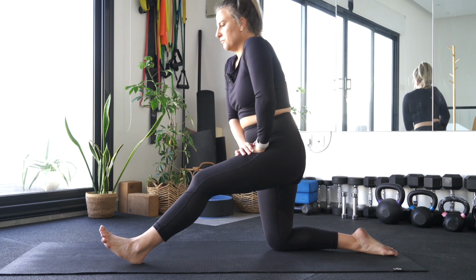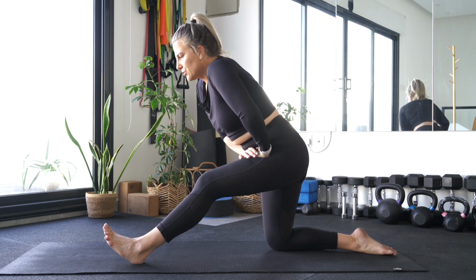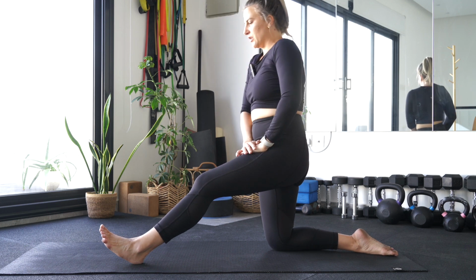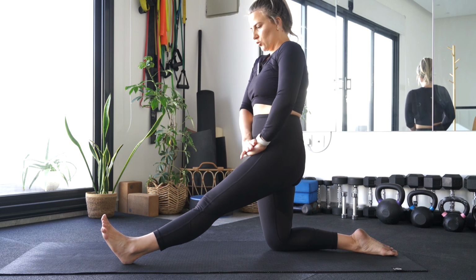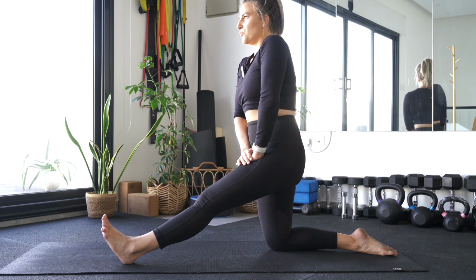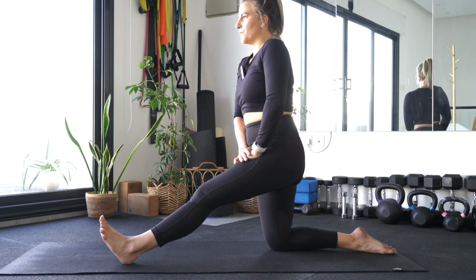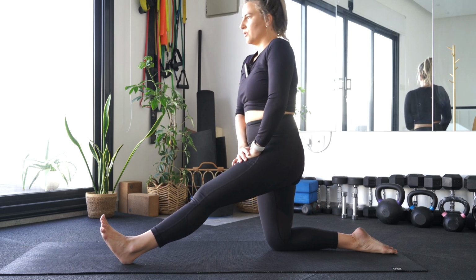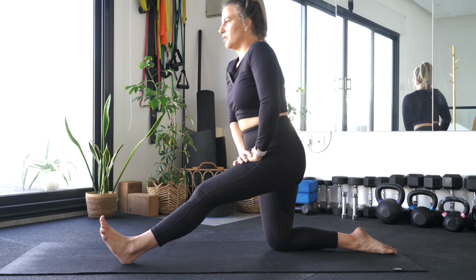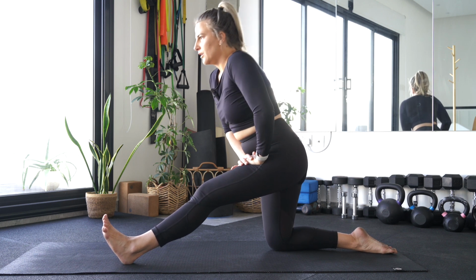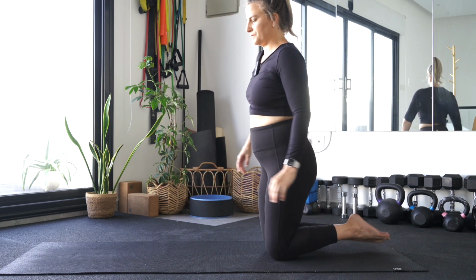3 more. 2 and 1. If you can straighten the leg a little bit more, make sure your core is engaged. Push your hands into the hip and move forward and back. 4 more. 3, 2 and 1. Switch sides.